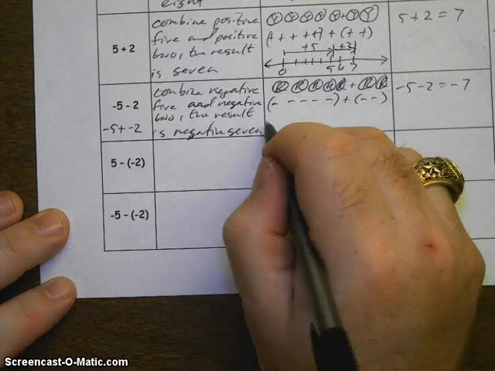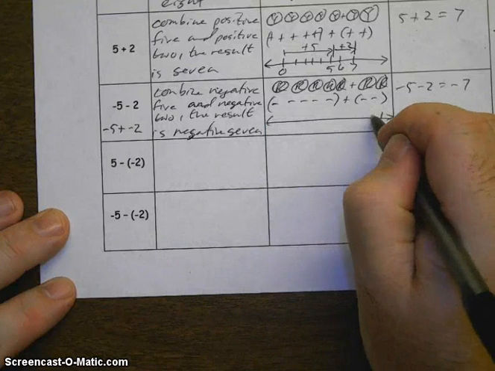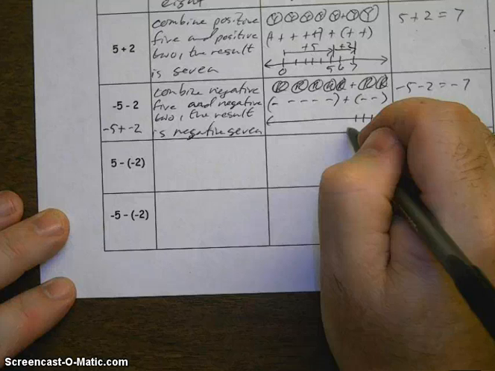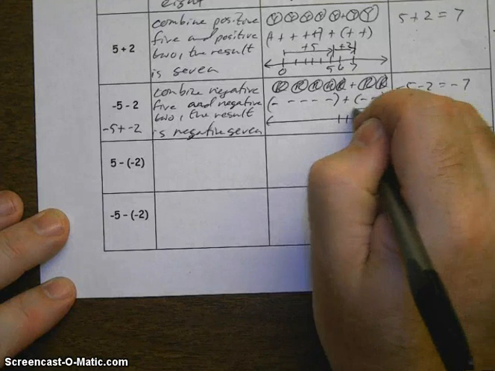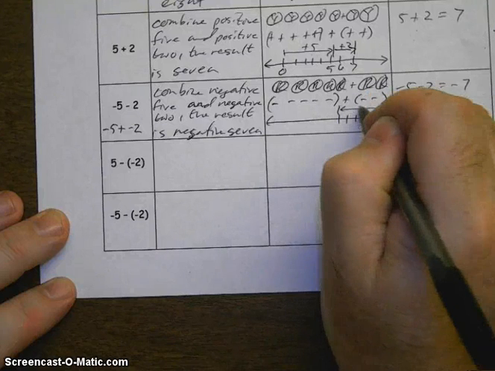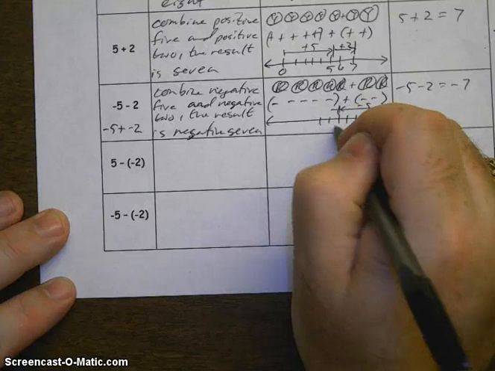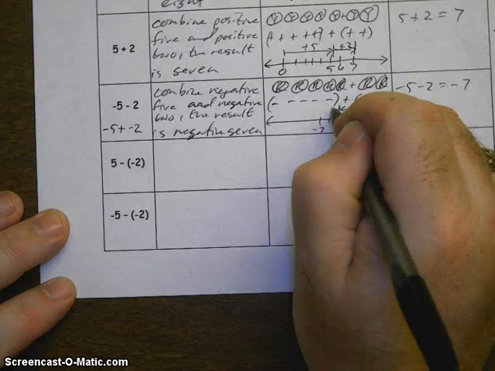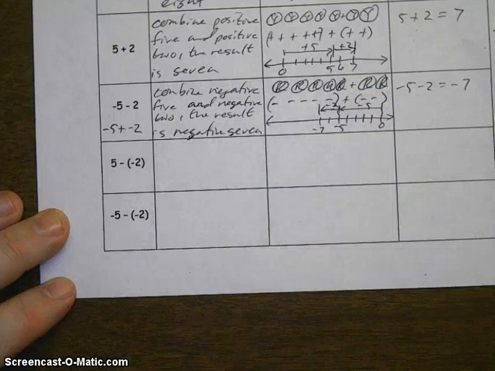On the number line, same thing. Start at 0 and you go 5 in the negative direction. And then from there, you go 2 more in the negative direction. You end up at -7.